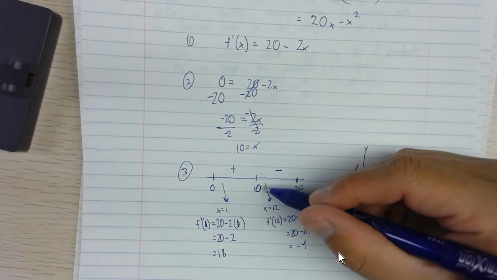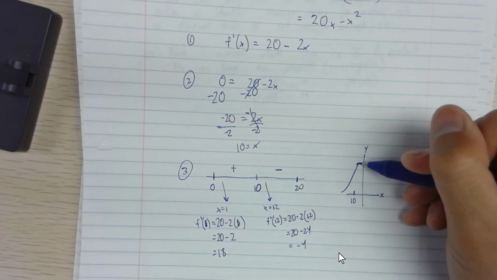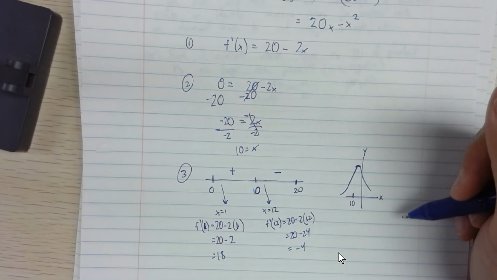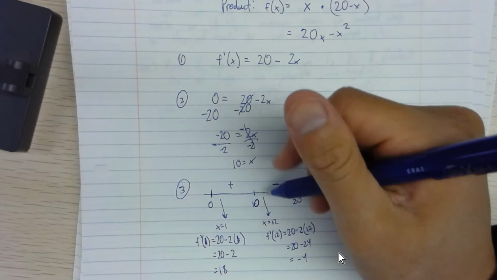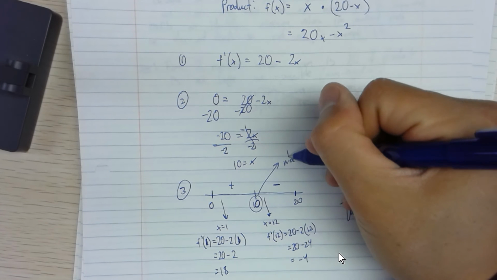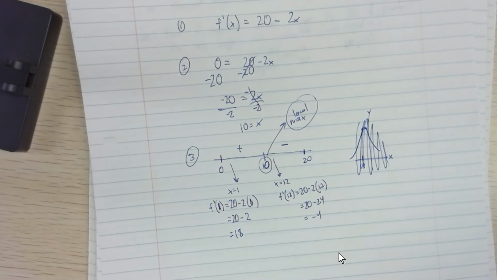It has a bunch of positive slopes, evens out, so this is where the slope is 0, and then I have a bunch of negative slopes. What kind of point do we have there? Sorry, the way I drew that is incorrect, but the point is correct. This is a local maximum, local max.